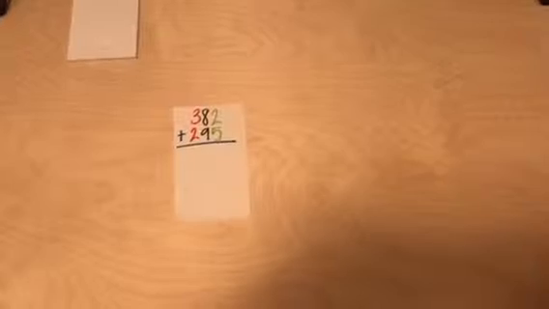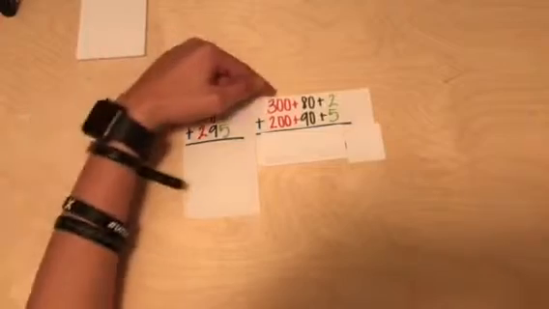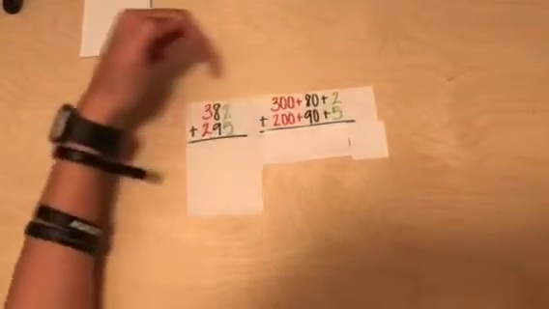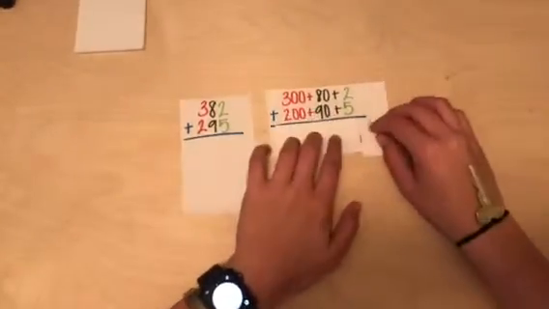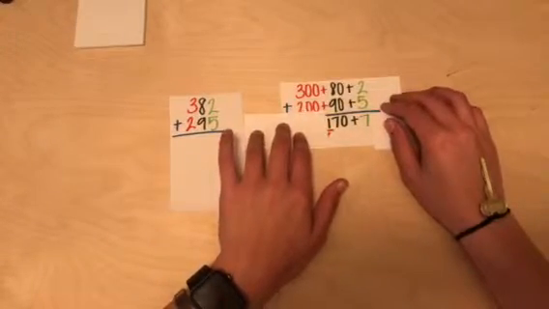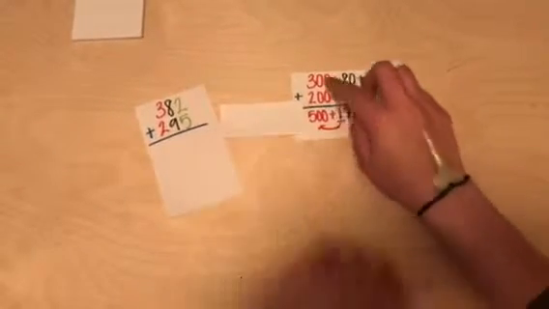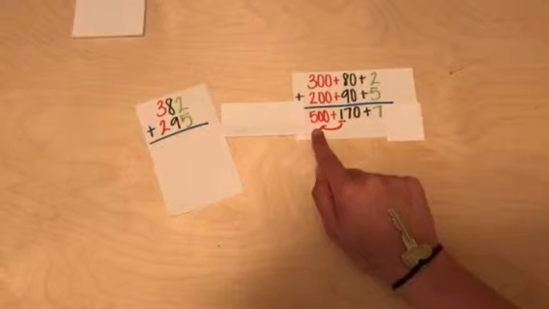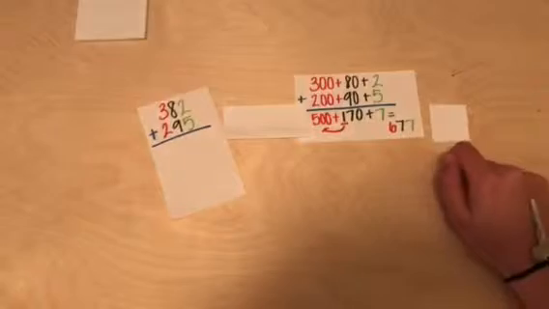Our next example is 382 plus 295. Your expanded form will look like this. You have 300 plus 80 plus 2 and 200 plus 90 plus 5. You add your ones, you get 7. When you go over to your tens, you have 170. So now we have hundreds, and we have to carry that over. So we originally get 500, but when we carry that extra 100 from the tens, we get a 600. So your final answer is 677.